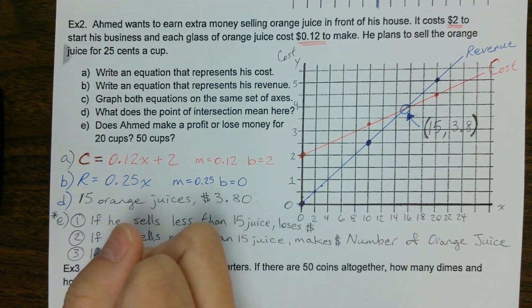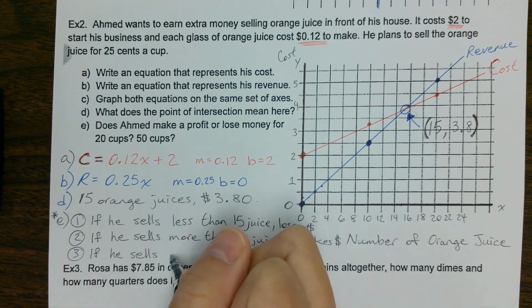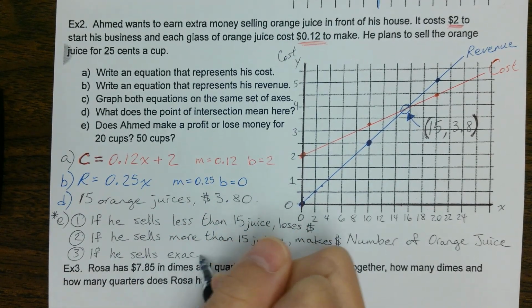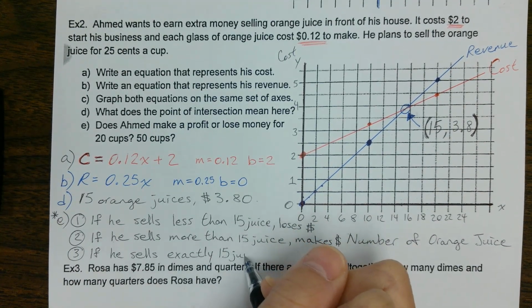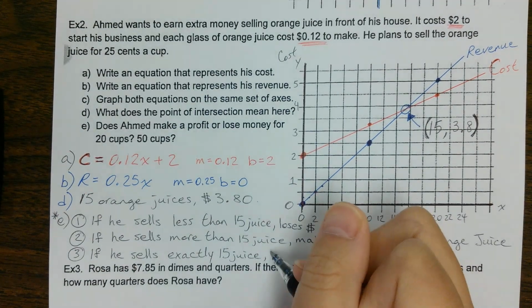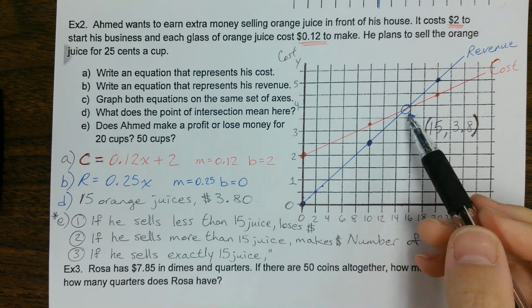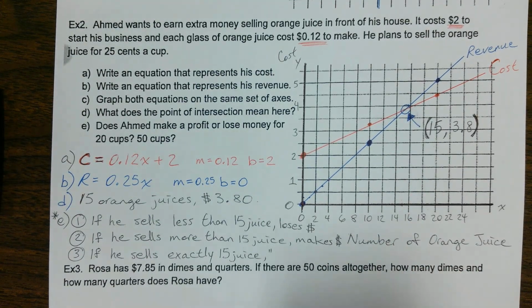And what's my third scenario? If he sells exactly 15, what does that mean? No profit, but what does that also mean? There's a key word in business, this point right here, break even.